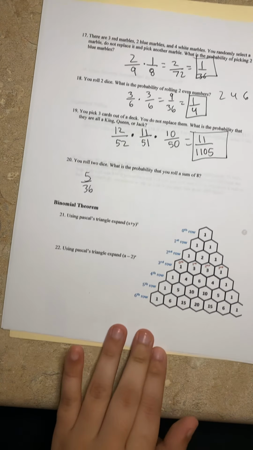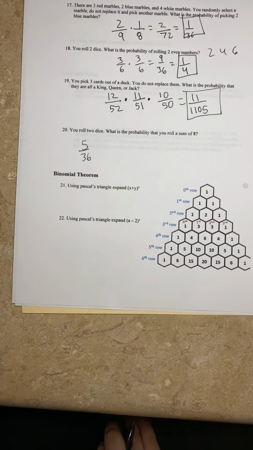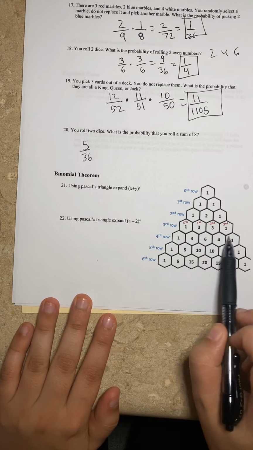All right? And then we got into binomial theorem. And that's when we use Pascal's triangle to be able to expand and to be able to find a certain term and all of that good stuff, okay? And I'm giving you the Pascal's triangle. I'm going to also give it to you on the test, all right? So we want to expand x plus y to the 3rd power. So 3rd power means I go to the 3rd row, all right?